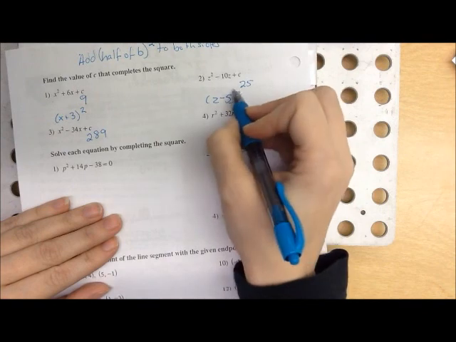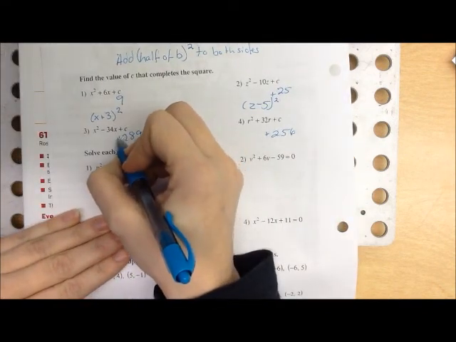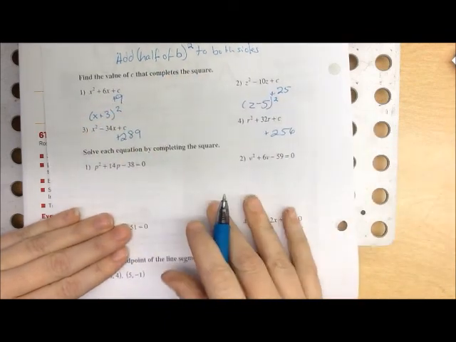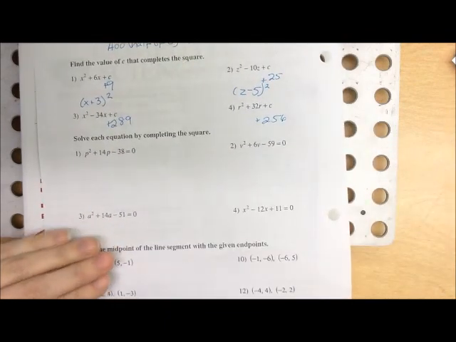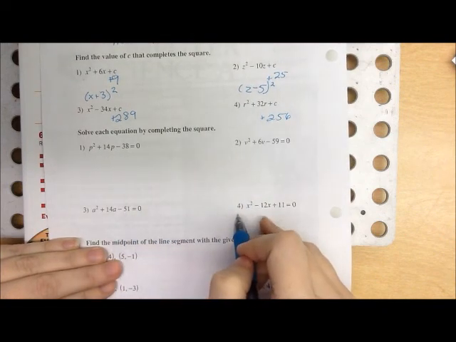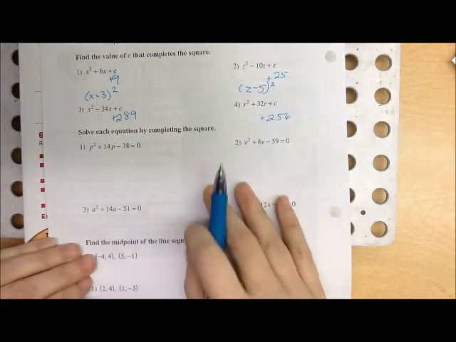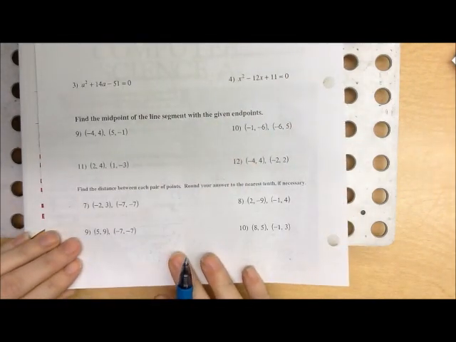You'll notice these are all positive because you're always squaring the last term. When you square a negative, it becomes positive. When you square a positive, it's positive. So the last term is always going to be positive. I would like you to try these. Pause the video and try them on your own, and then I'll come back and put the answers up for all the rest of these.